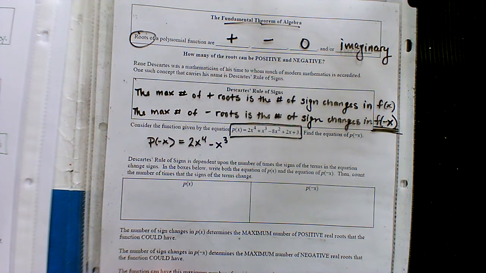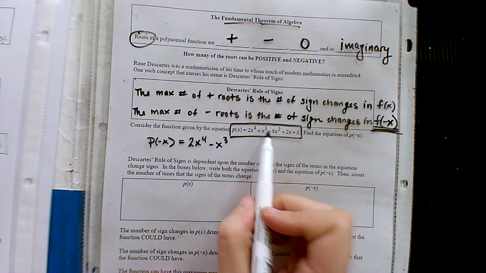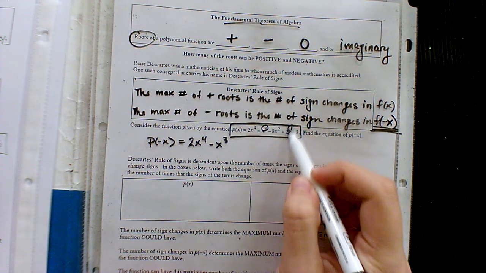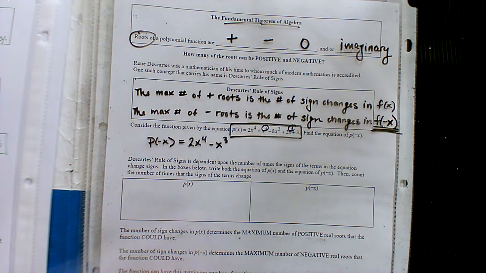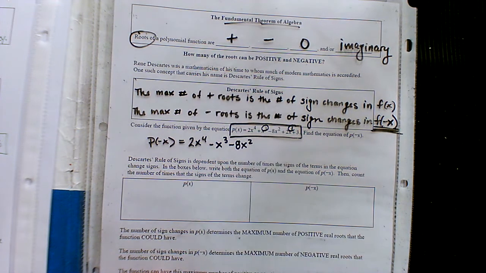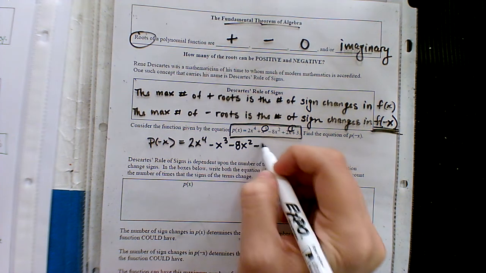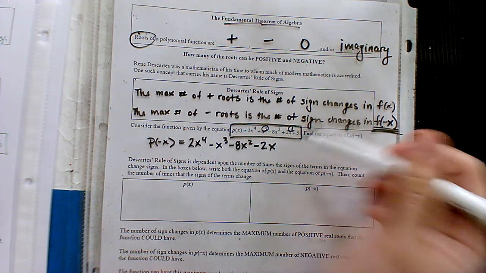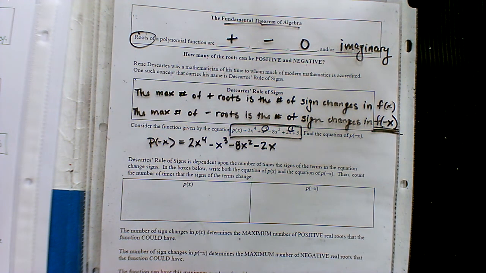Good, Logan? The odd terms, so the odd powered terms. So this one's going to switch and this one's going to switch because it's a power of 1. So the minus 8x squared will stay the same. The next term can change to a negative 2x. What about the plus 3 on the end?